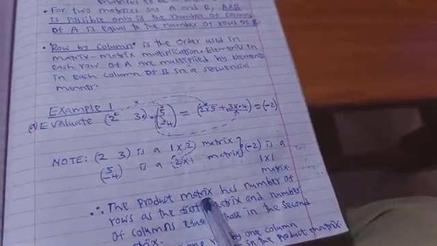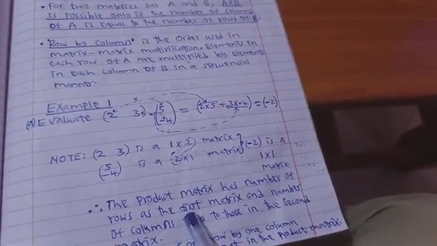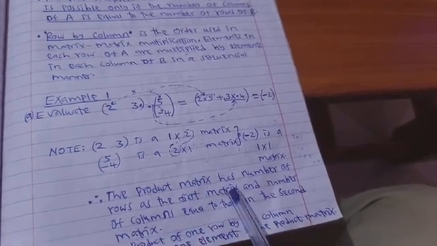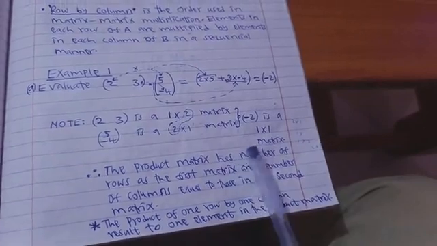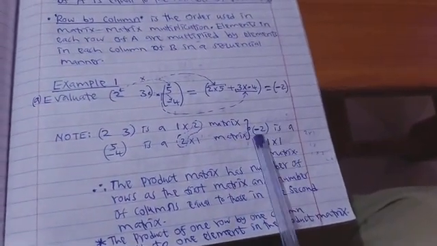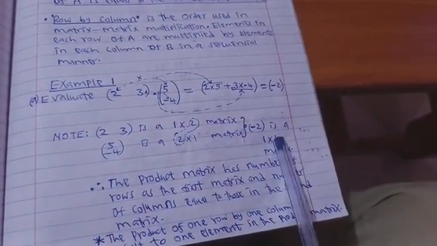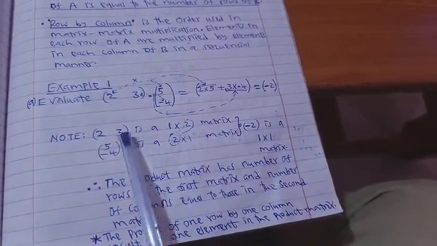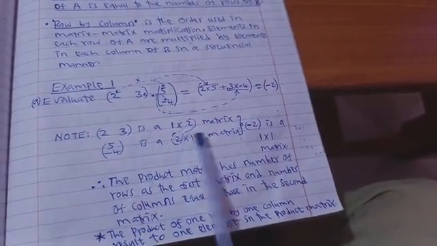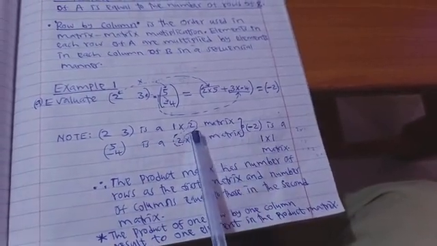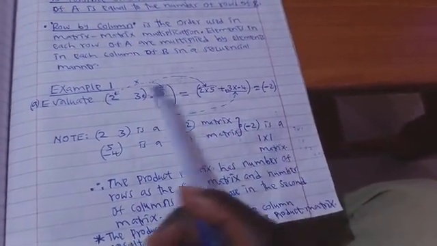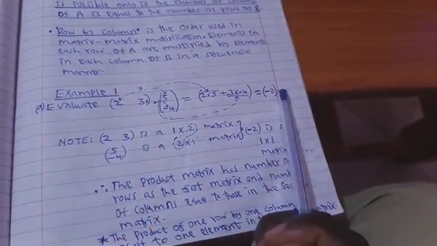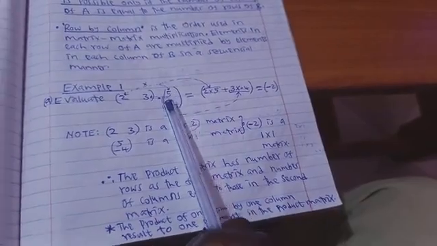The product has the number of rows of the first matrix and the number of columns of the second matrix. Therefore, we are saying that when you multiply a matrix by a matrix, the product matrix has a number of rows equal to the first matrix and a number of columns equal to the second matrix. For example, this product matrix has 1 row as the first matrix and it has 1 column as the second matrix.